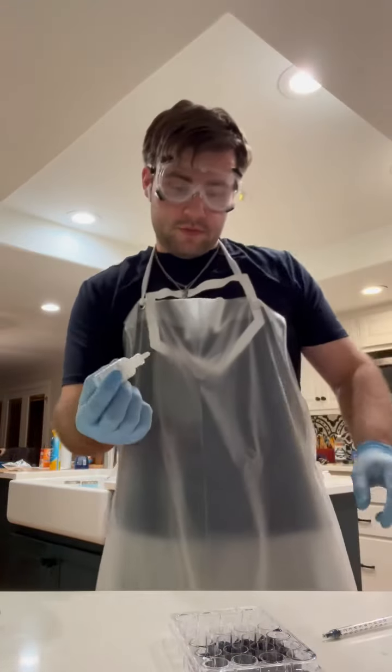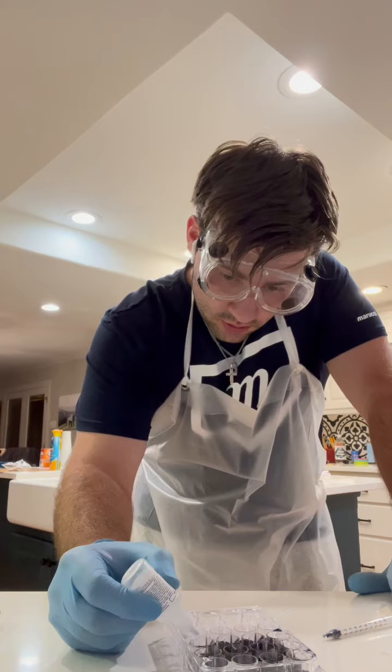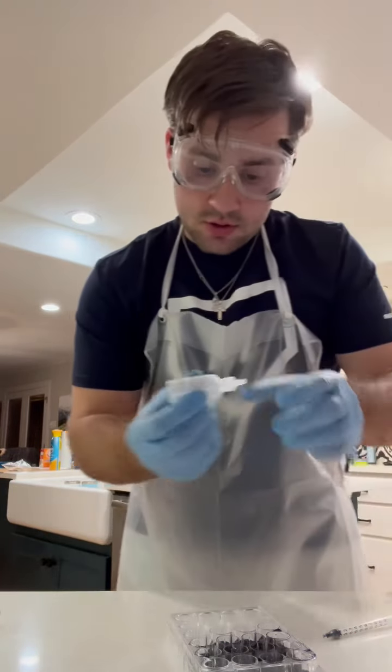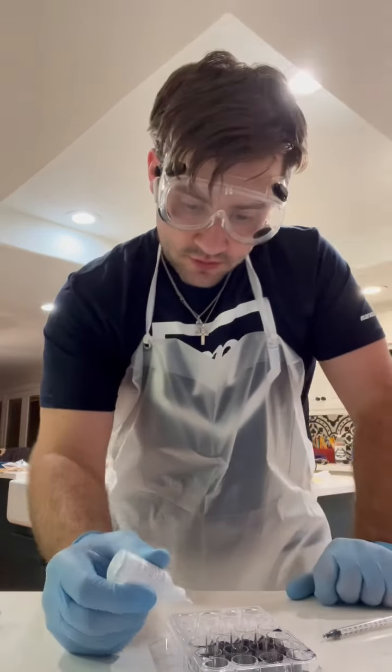I'll video one of them. So this one is 8 drops of the potassium solution, 2 drops of HCl, 4 drops of the starch solution.